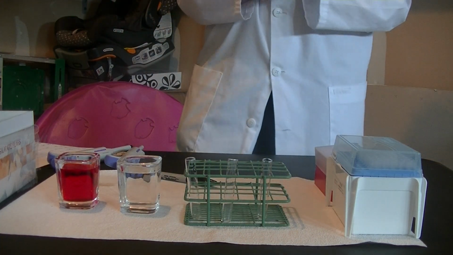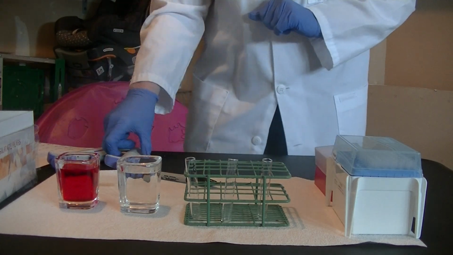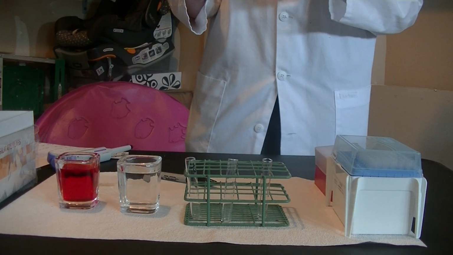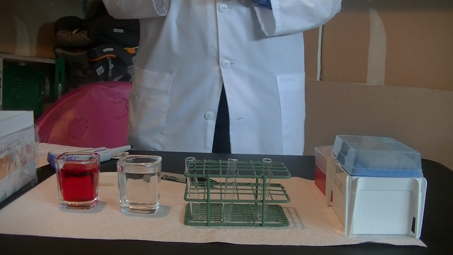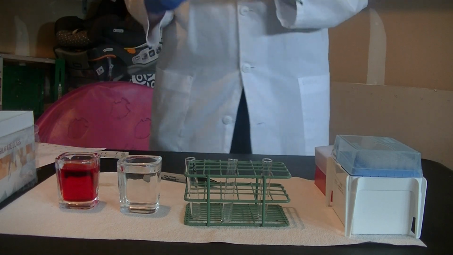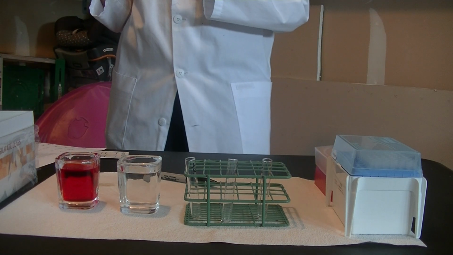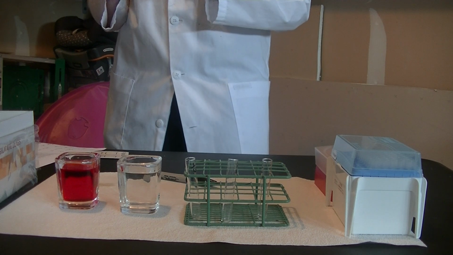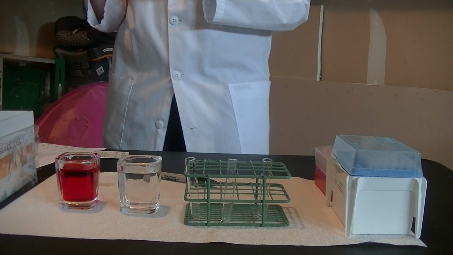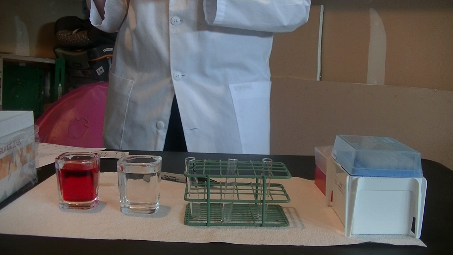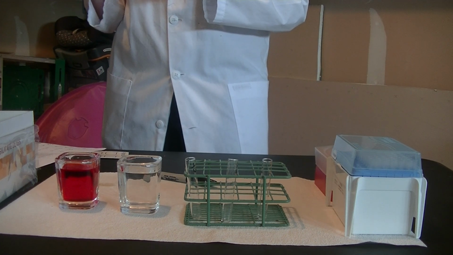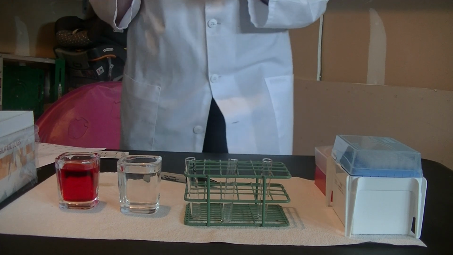And I have calculated that I need 100 microliters of the red solution in order to make this dilution a 1 to 10, and I'm going to need 900 microliters of water diluent added to that red solution in order to have a total volume of 1 milliliter, which is what is requested for this problem.